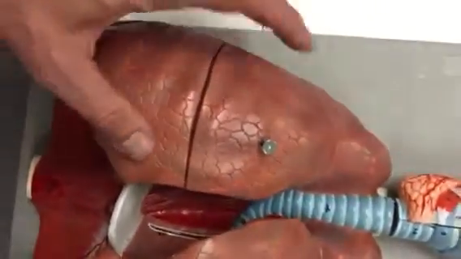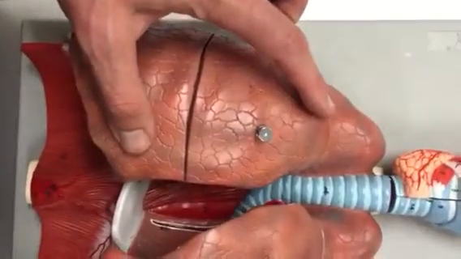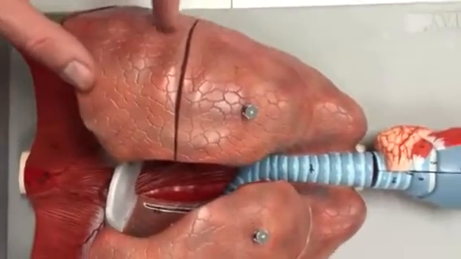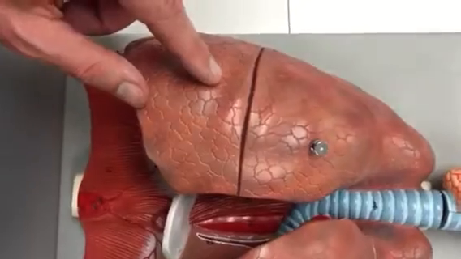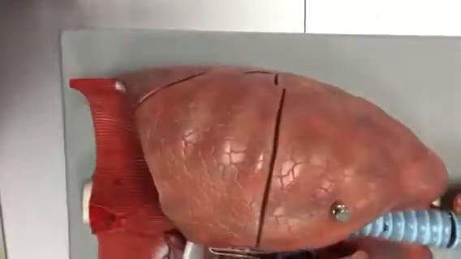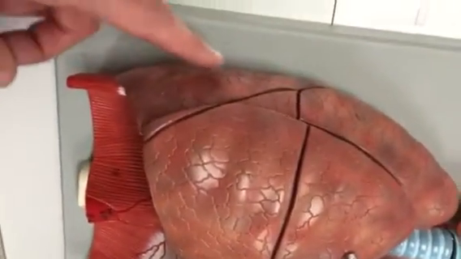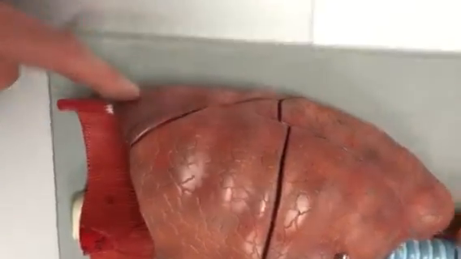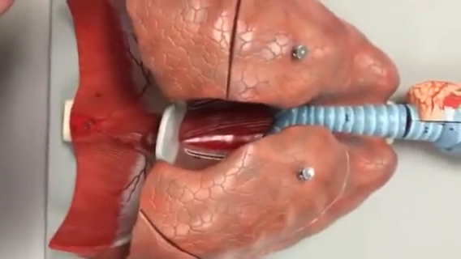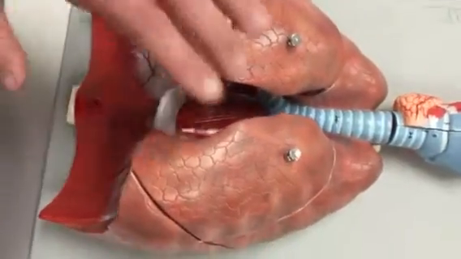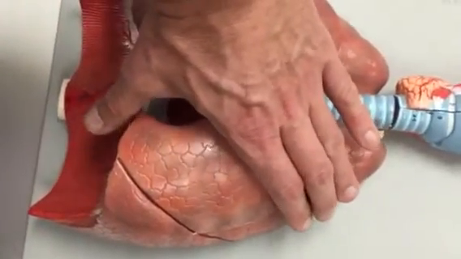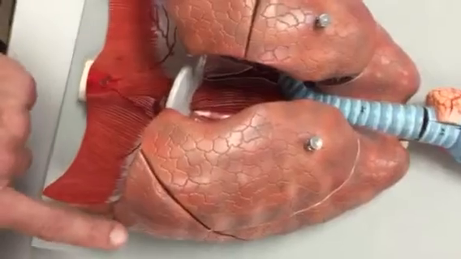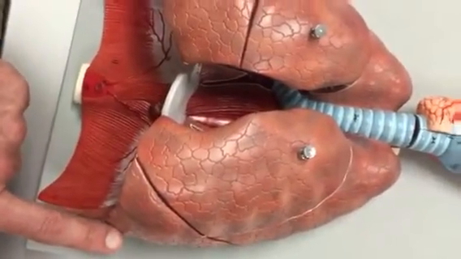On the right side, there's a right superior lobe, a right middle lobe, which you see here, and then a right inferior lobe, which is kind of tucked around and back, and is the lowest most portion. On the left side, there are two lobes. There's a left superior lobe and a left inferior lobe.